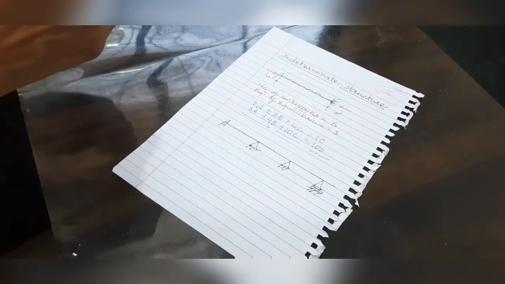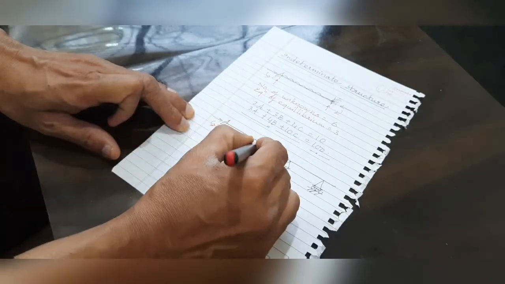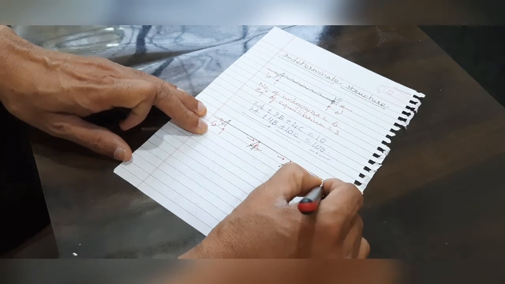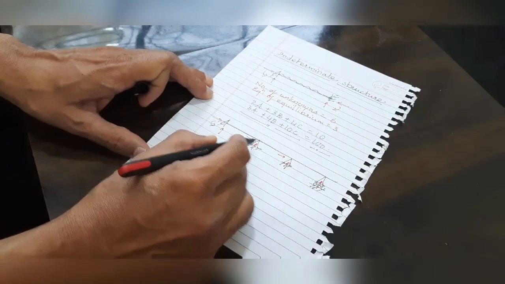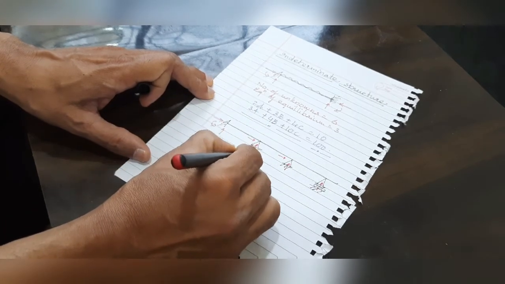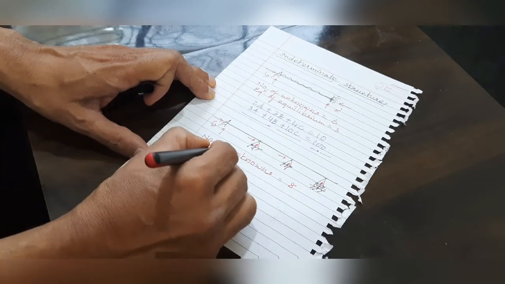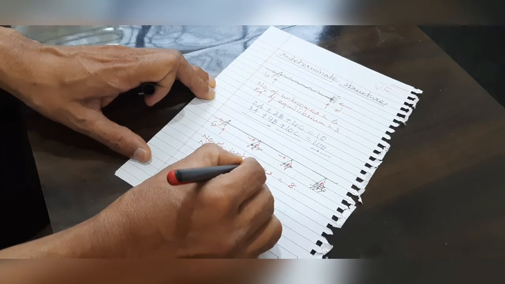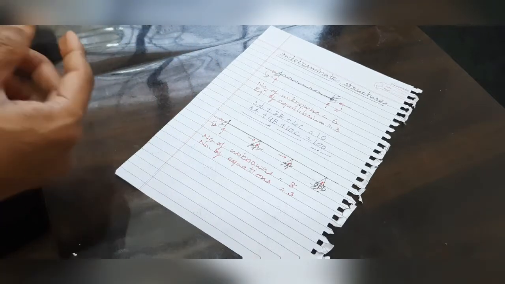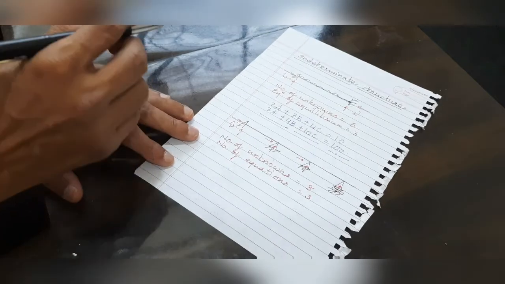So how many reactions are possible? All of us know for a fixed support there are 3 reactions. For a hinge support there are 2 reactions, and for a roller support there is 1 reaction. So the number of reactions is 3 plus 2 is 5, plus 2 is 7, plus 1 is 8. So the number of unknowns to be determined is equal to 8. And how many equations are there at our disposal? The number of equations is the same, 3: summation Fx equal to 0, summation Fy equal to 0, summation of moment equal to 0. So this is also a case of an indeterminate structure.